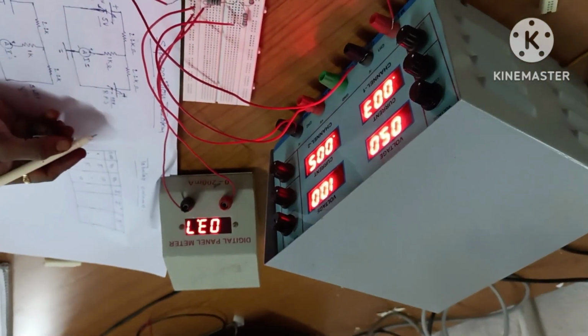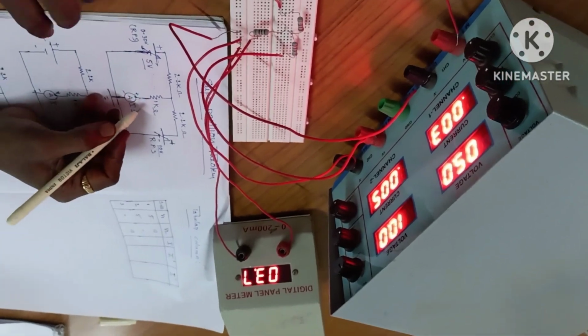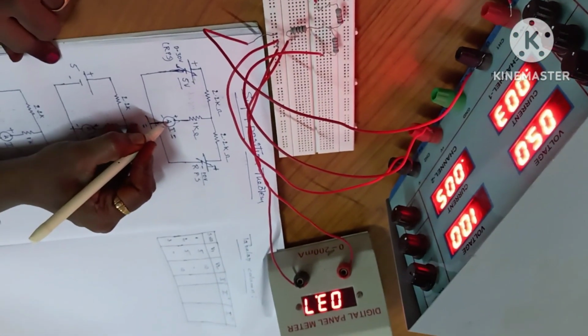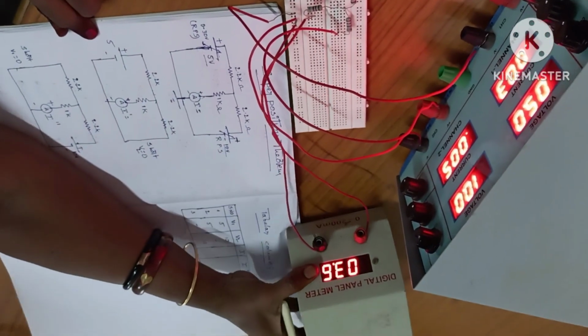Now it is exactly 10 volts. See here, how much current is passing through this in between? 3.7 milliamps. Why am I saying milliamps?